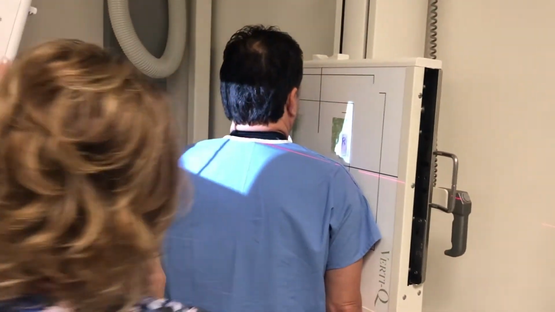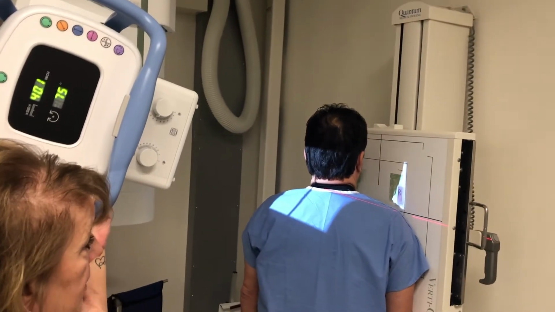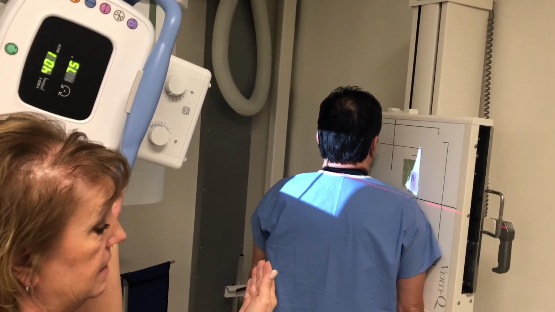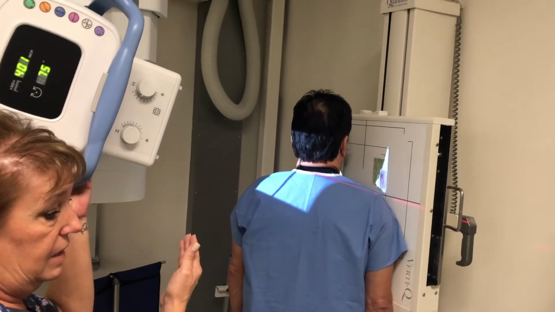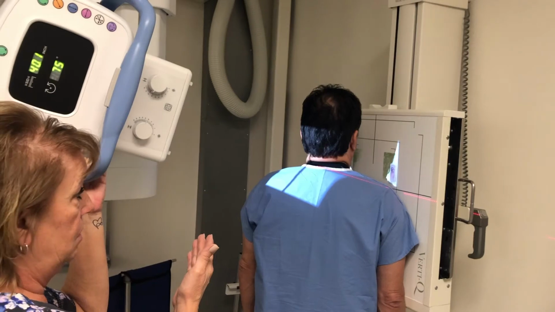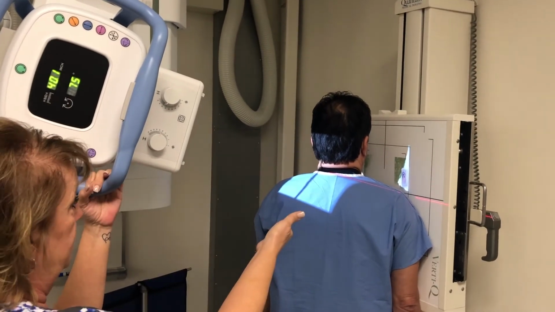I have a 15-degree caudal angle. Now normally if the patient was on the table, I would adjust my SID because of this, but most upright wall buckies are detented at 40 and 72, and they don't allow you to adjust your SID after that. So I'm going to keep this at 40, angle 15 caudad.